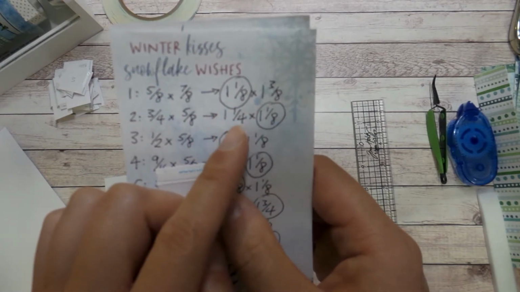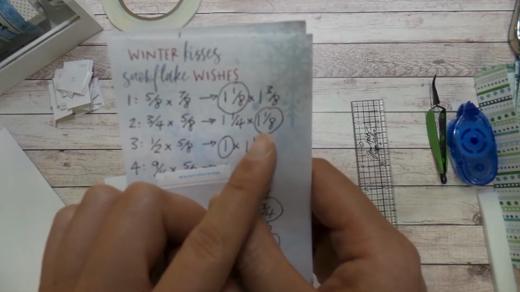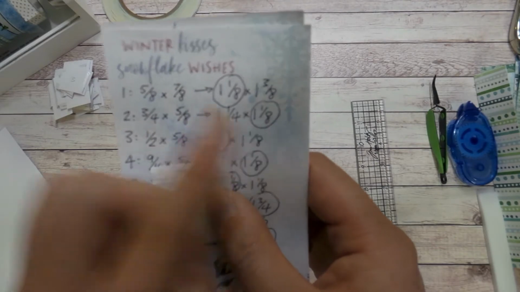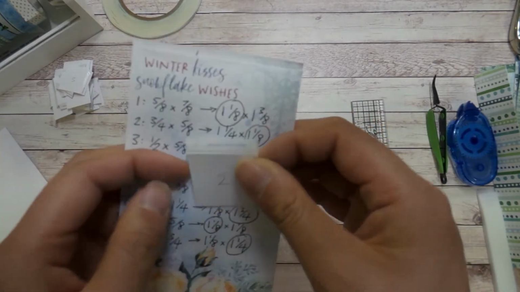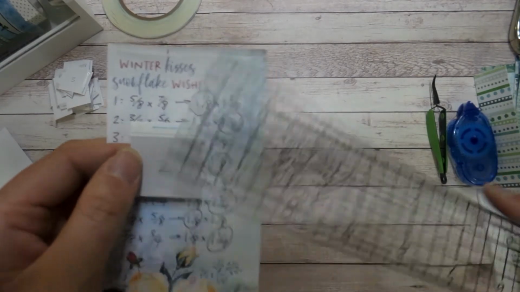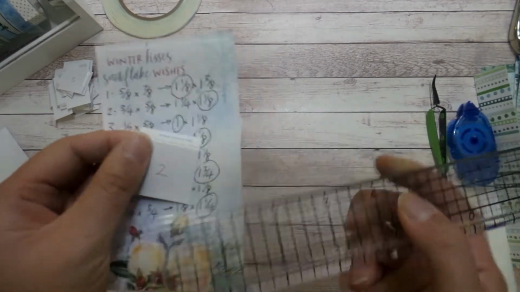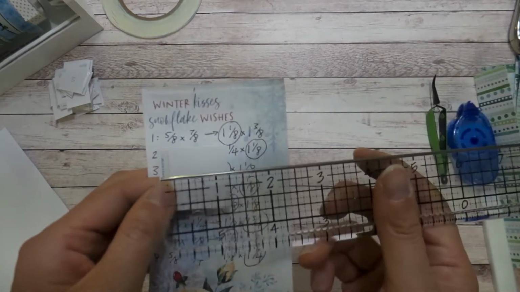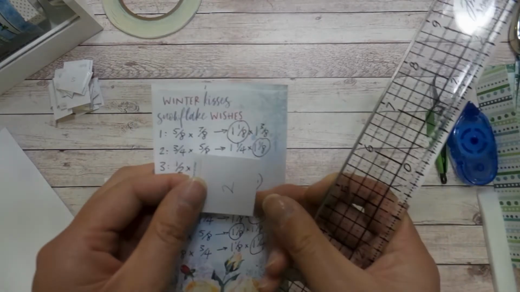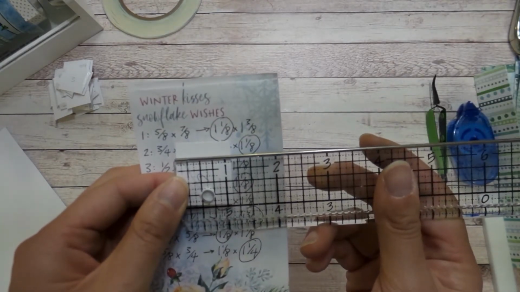So you cut a piece that's 1 1/4 inches by 1 3/8 of an inch, and you score on this side at 1/4 inch. That gave me a piece that was 1 1/4 inches by 1 3/8 of an inch, and when you fold it, that becomes 1 1/8 of an inch.